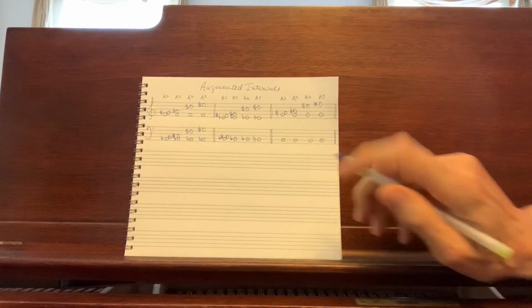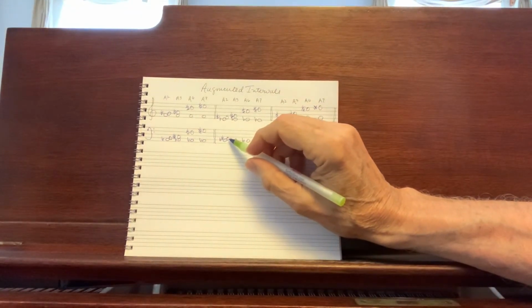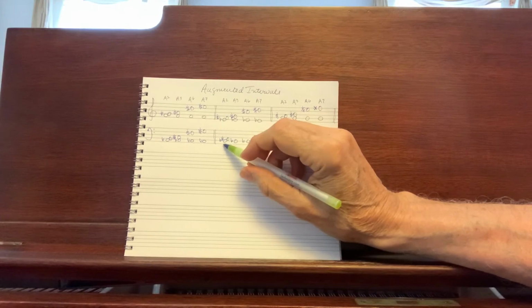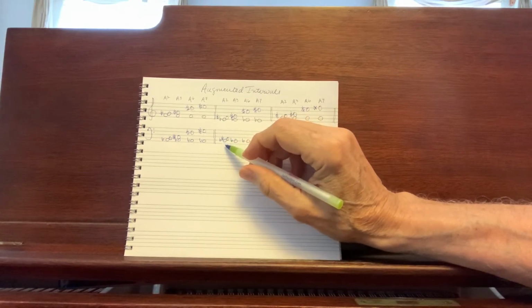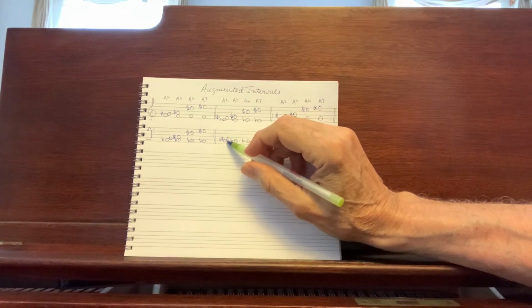B flat to C sharp is now an augmented second. So B flat to C, our major second, I sharpen the C. B flat to C sharp.